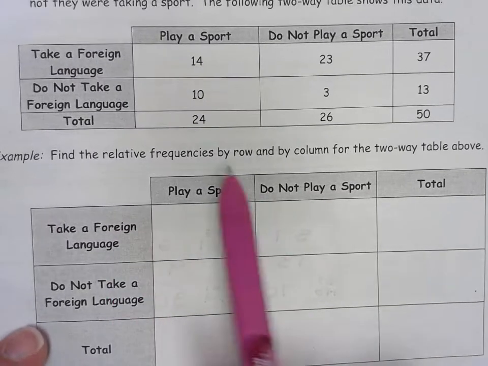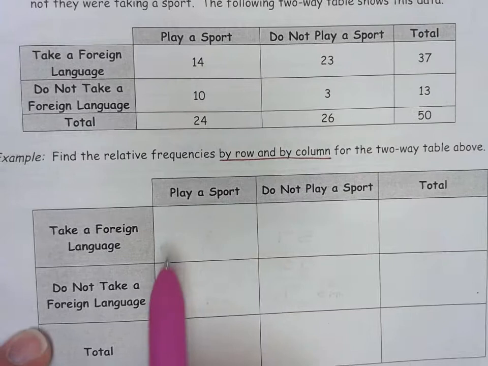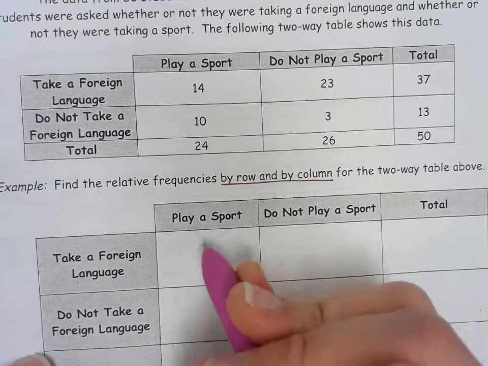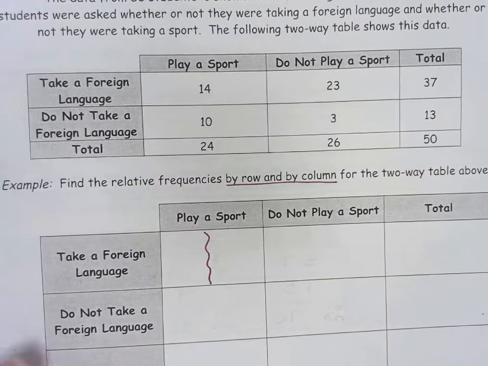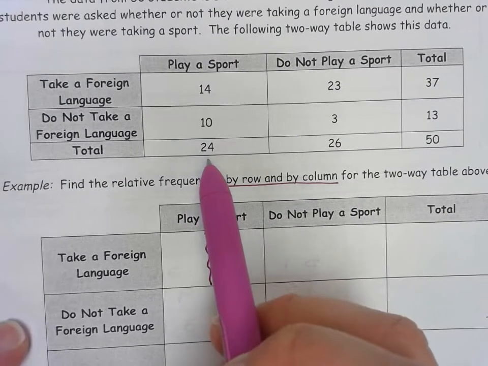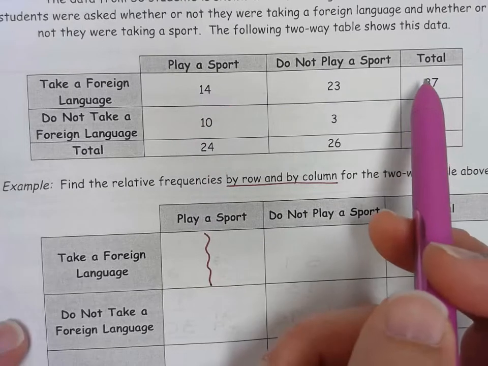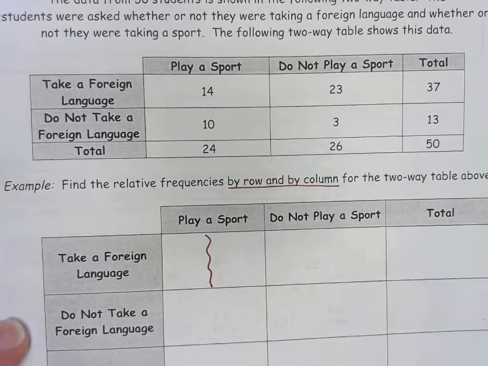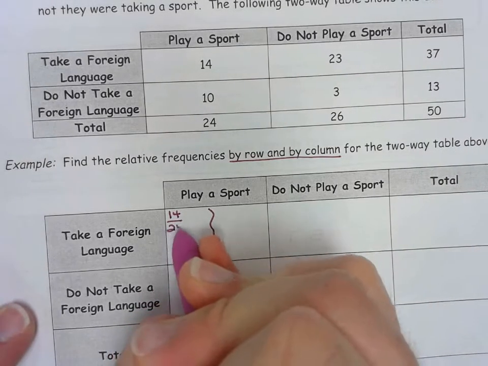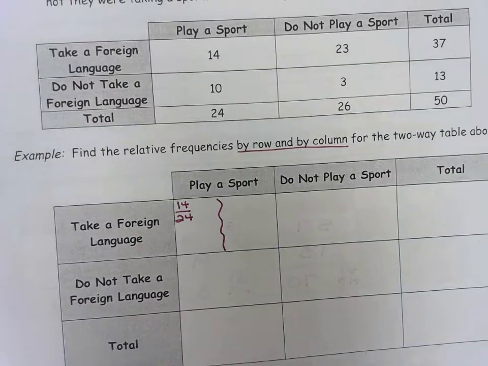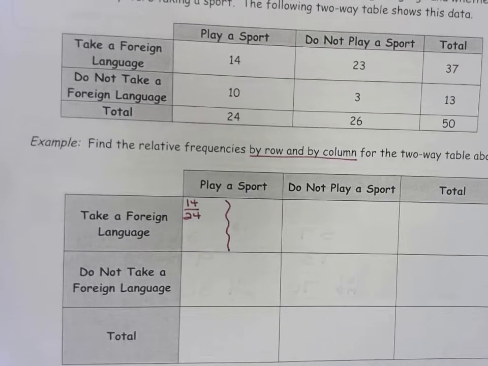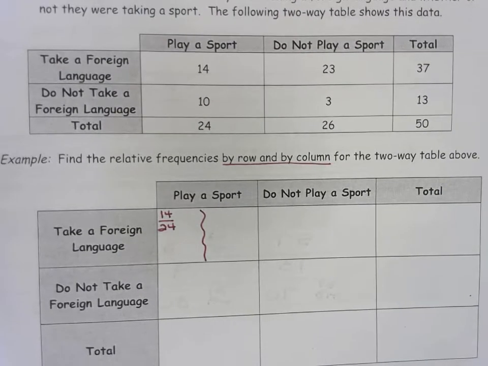First thing we're going to do, we're going to have to do it by row and column. We look at the number of kids that took a foreign language and played a sport, and there are two things I'm going to compare it to. I'm going to compare the 14 to the total number of kids that played a sport, which is 24, and the total number of kids that took a foreign language, which is 37. To find your relative frequency, all you do is divide. So we're going to take 14 divided by 24. You're going to have two frequencies comparing them to the two different totals.